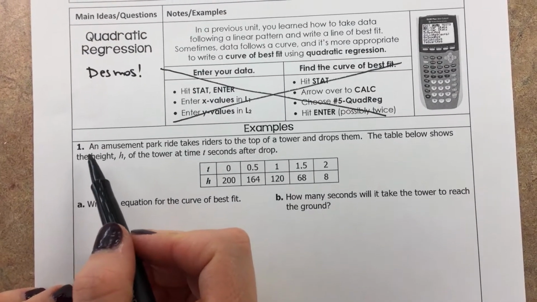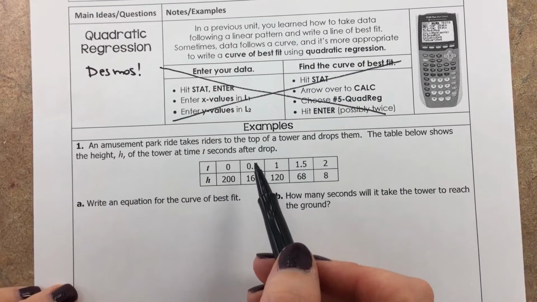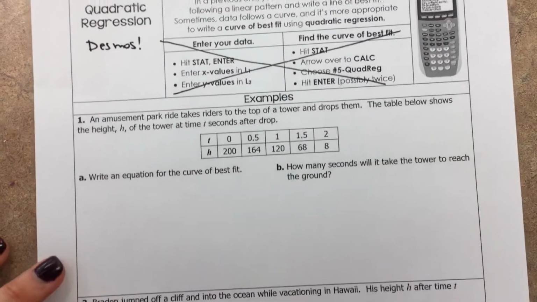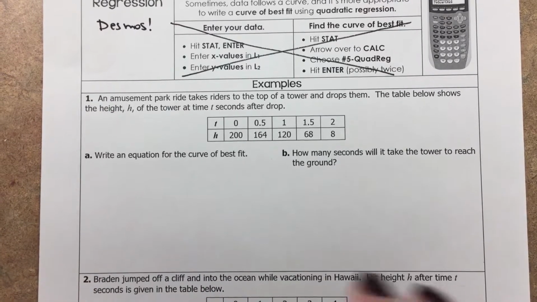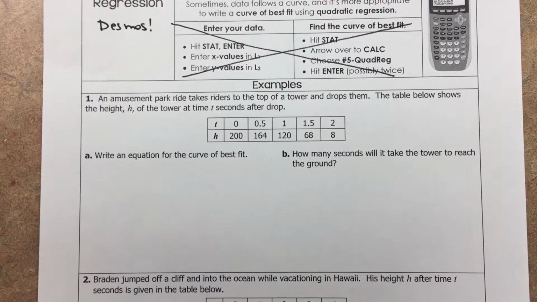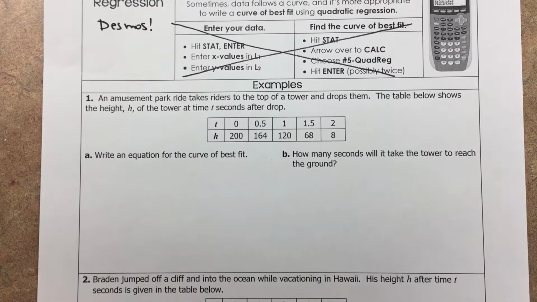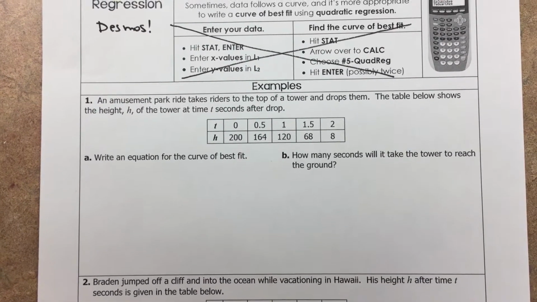So let's go through example 1. We have this table here, so just like the linear regression, we're going to be plugging those into Desmos. Let me remind you of how we do that. If you've got this on a phone, great. If you can, pull open Desmos on the side of this video so you can follow along and know how to do it. Like I said, you have done it before. It's just been probably about 2 months since we did.